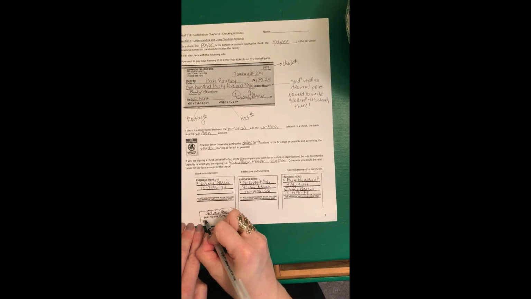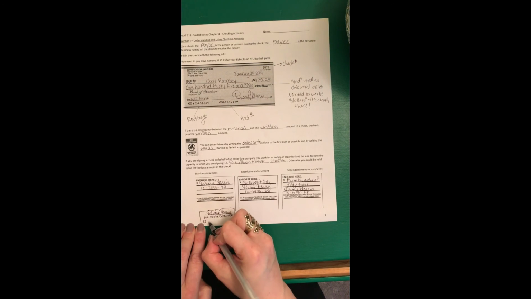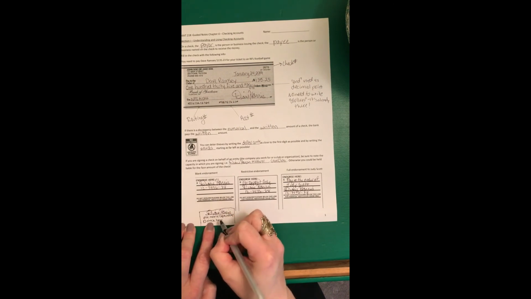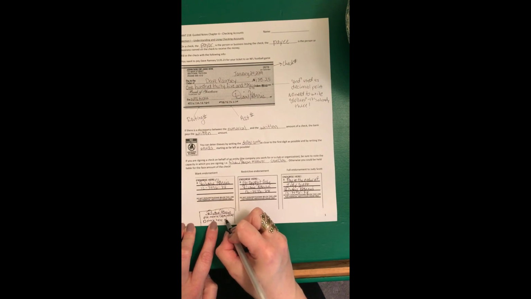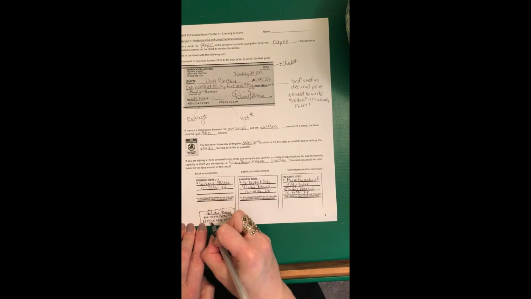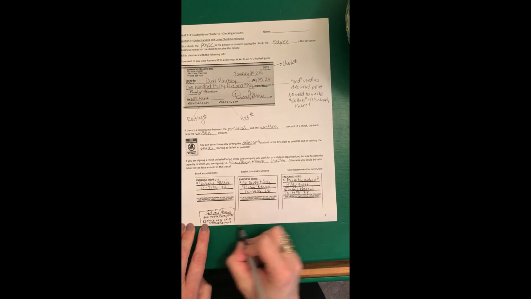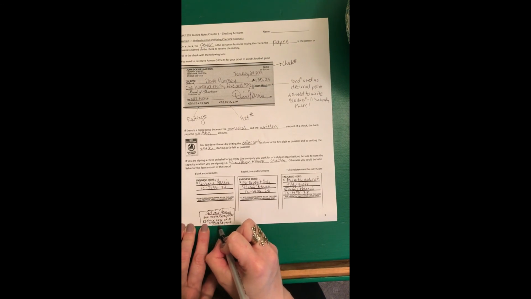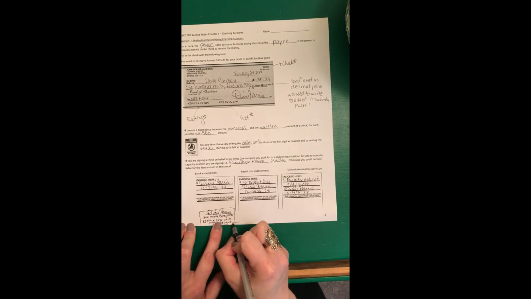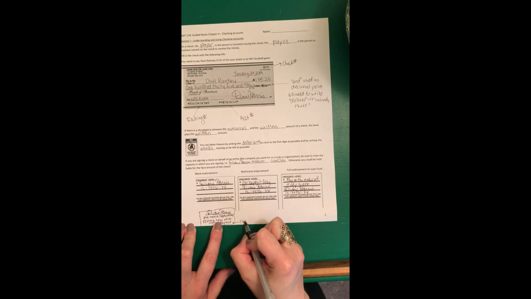In addition, on the back, some of my checks have check here after mobile deposit. And then some even have another line on here. I'm just going to draw that here, where you can write the date that you submitted it on your mobile app.